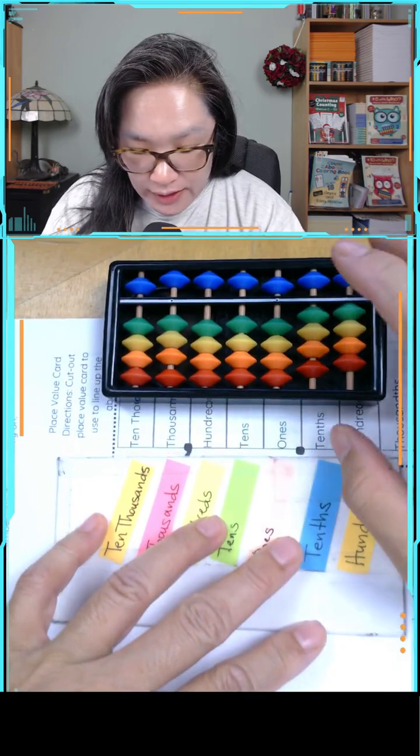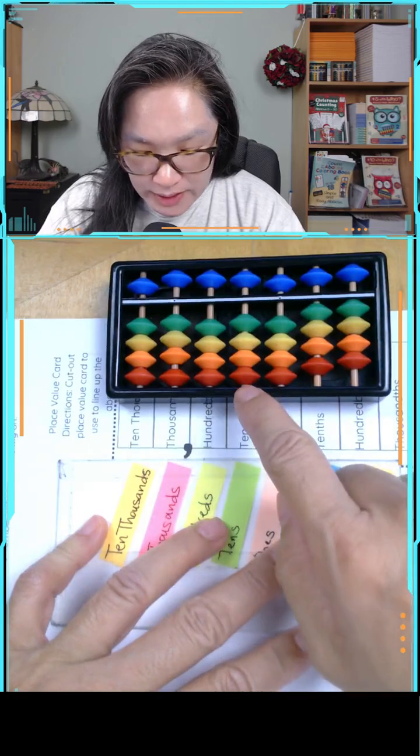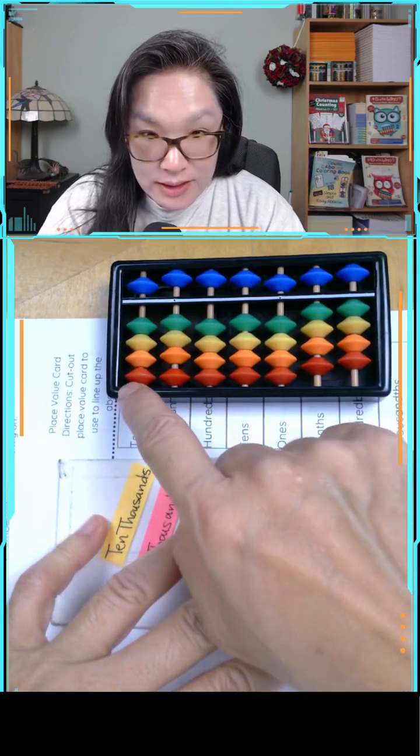So we have it lined up. Notice I have my ones over here. So when I line it up, I have my ones, my tens, hundreds, thousands, and 10,000s.